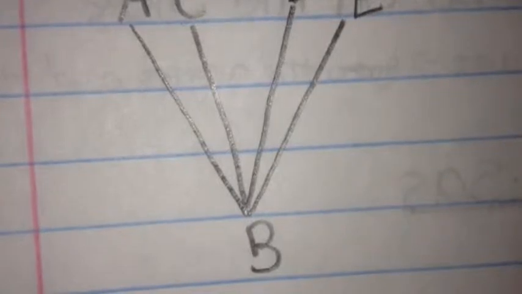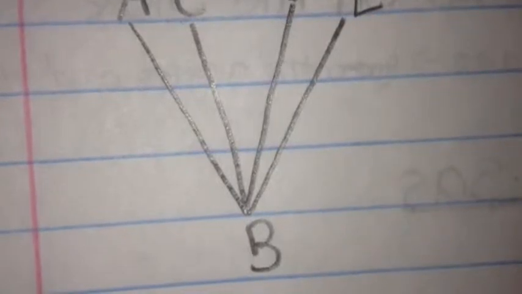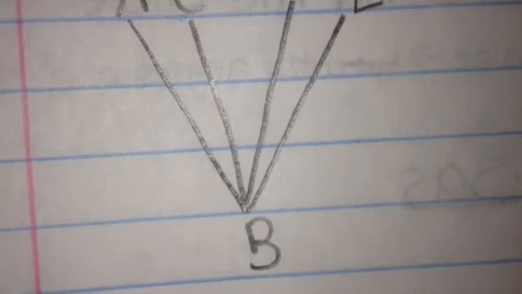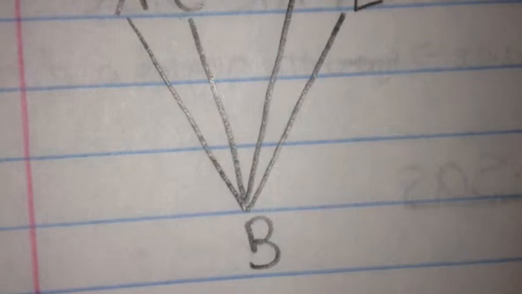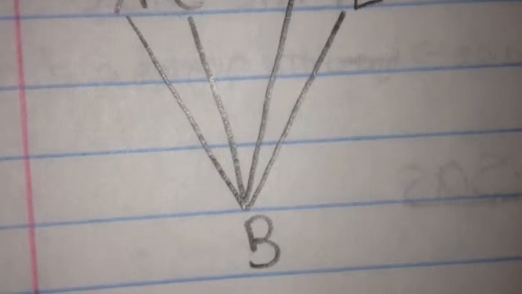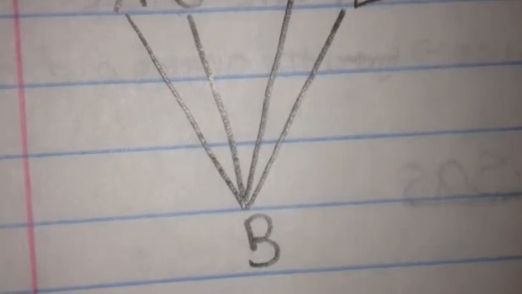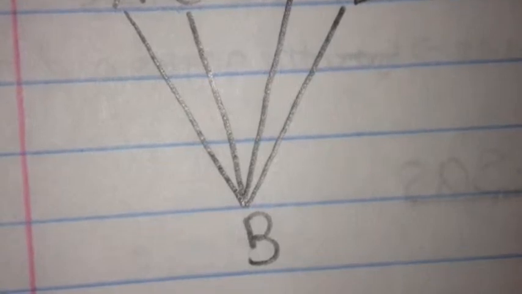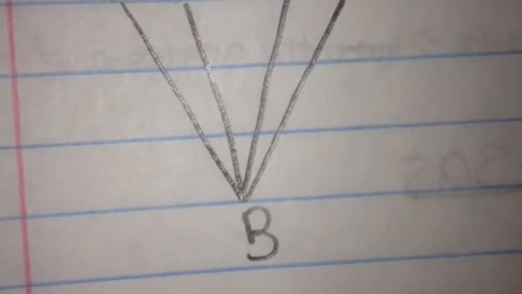Angle addition could also be used here, because you know that angle ABC is congruent to angle DBE. And by looking at that, you can figure out that angle ABC plus angle CBD equals angle ABD.